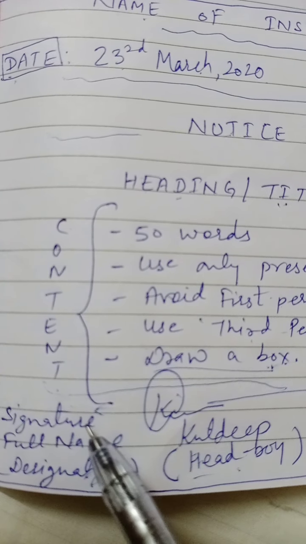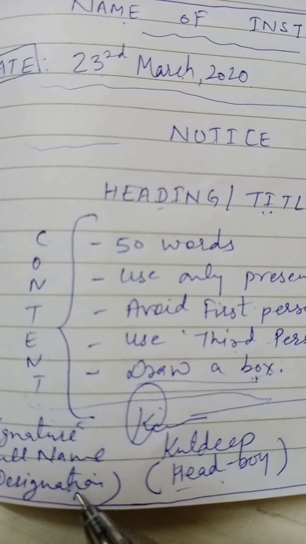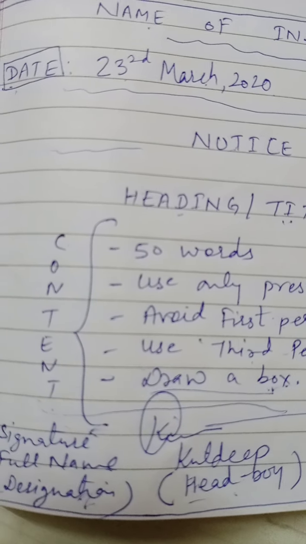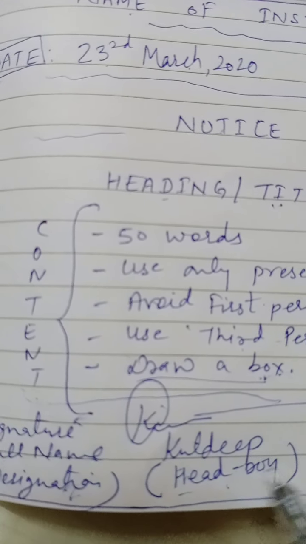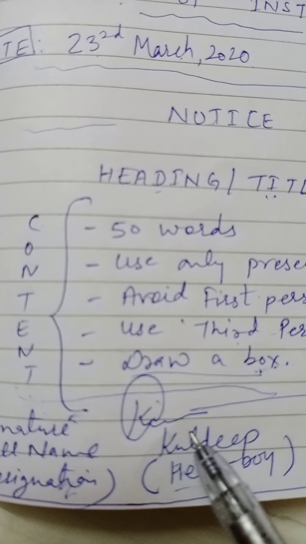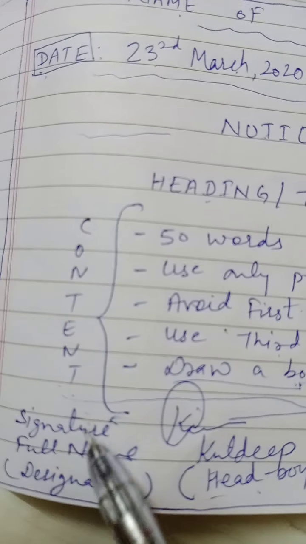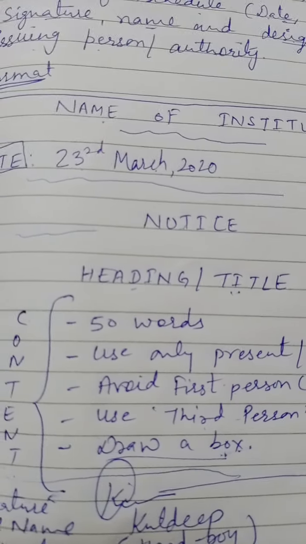Most commonly, students forget something out of these three. Sometimes they forget signature, sometimes they forget full name, or sometimes they forget designation. So we have to be very careful by putting three things in sequence: first signature, then full name, and then designation. Fine. So this was the format.